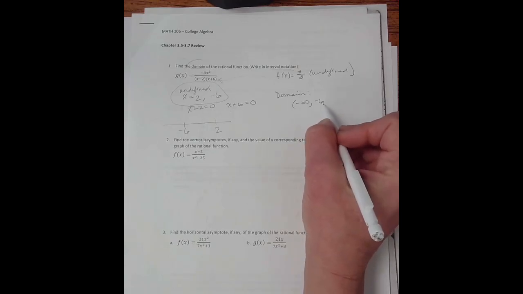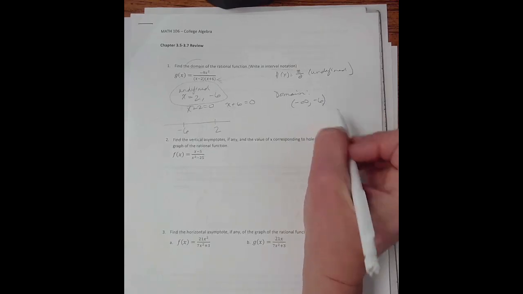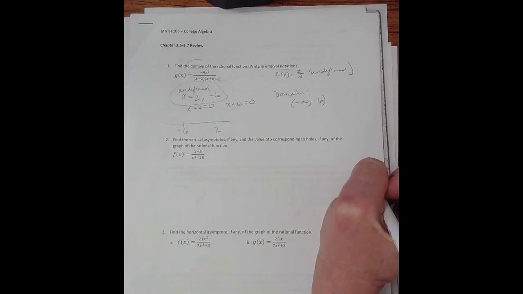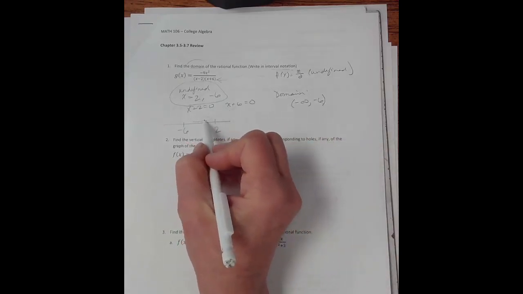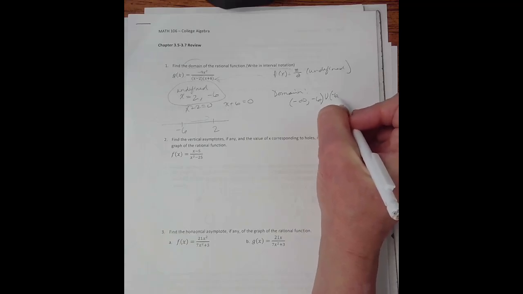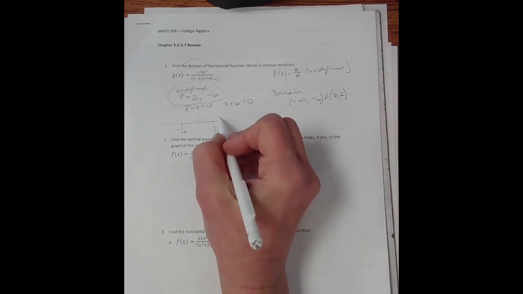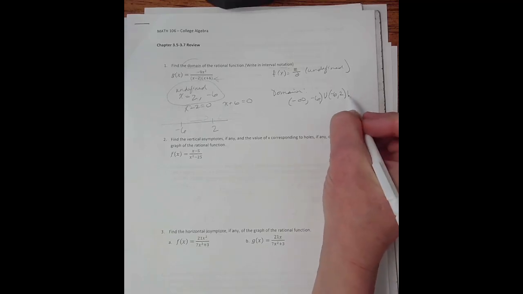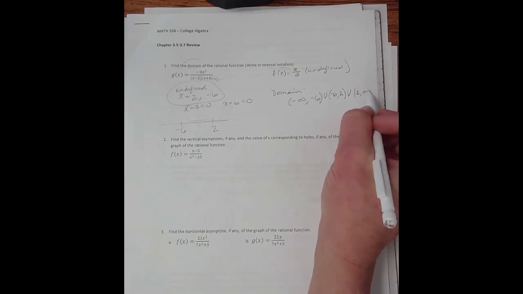In this case, it cannot equal -6, so I'm going to have to put a parenthesis. But then I can have all of the points in between, so I'm going to go union with -6 to 2. And then I can have all the points from 2 to infinity. And so that would be my domain.